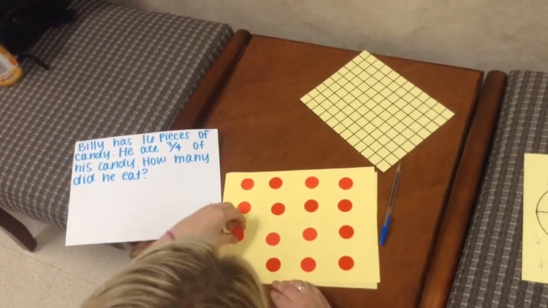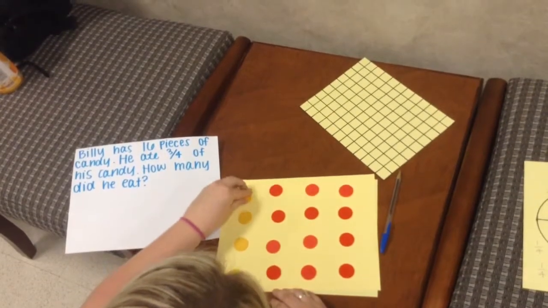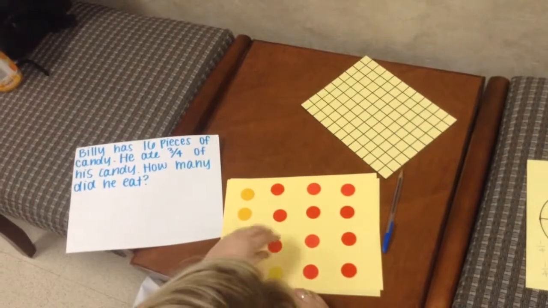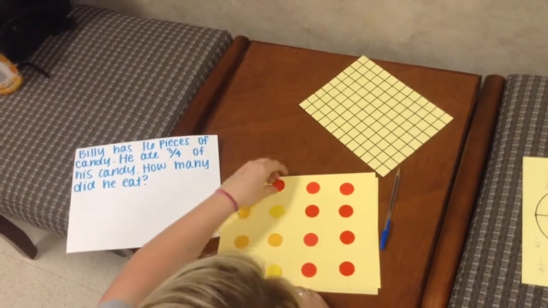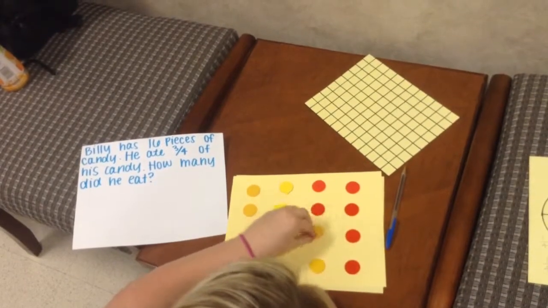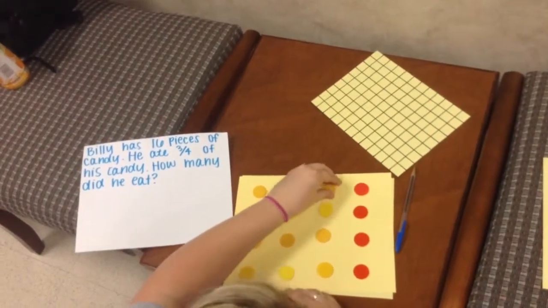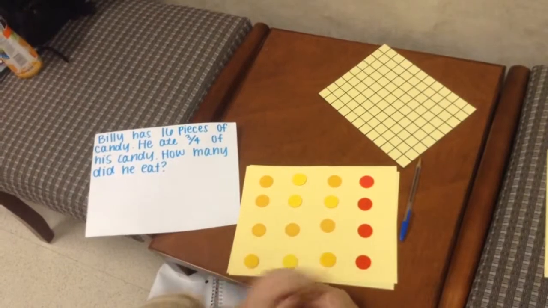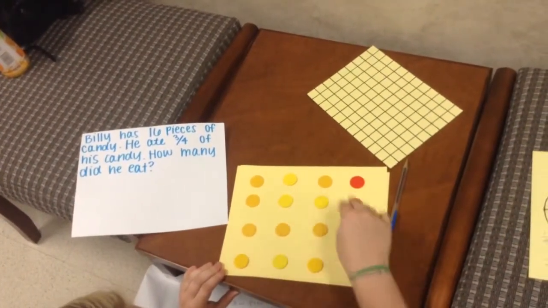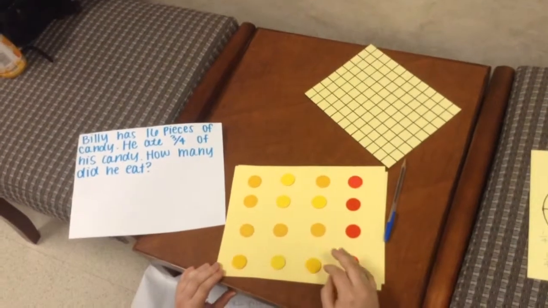So we're going to flip this row, which is 1 group. So that would be 1/4. Our second row is 2/4. And our third row is 3/4. So now we can see that 3/4 of the groups are what he ate.